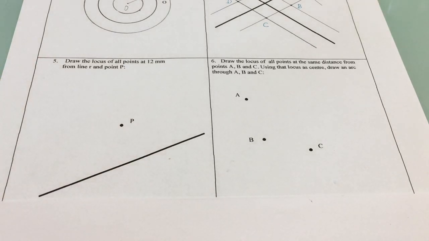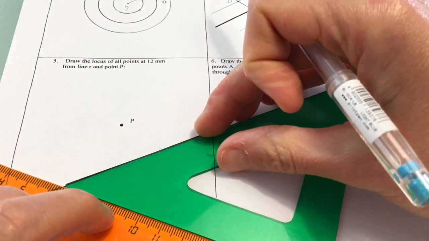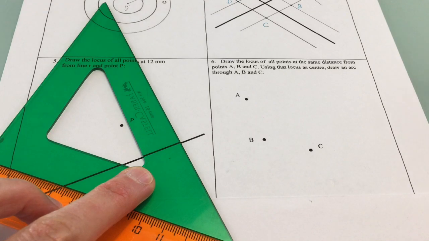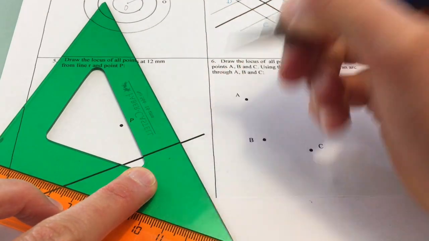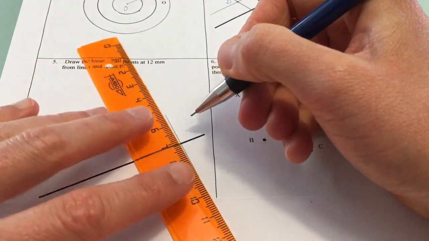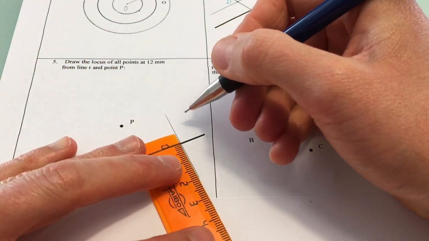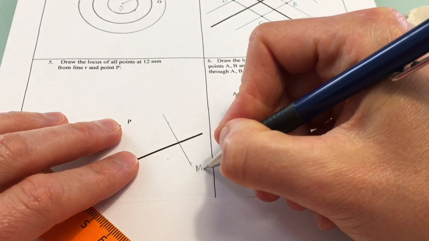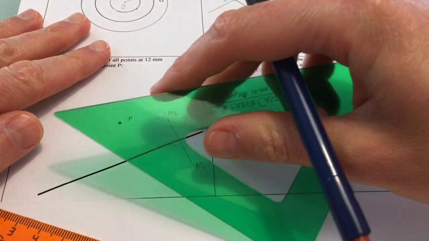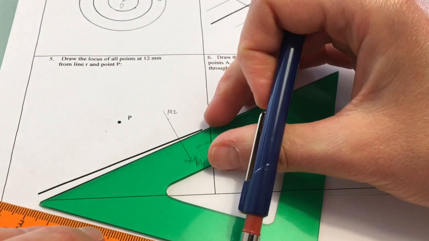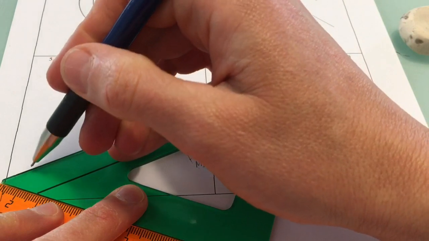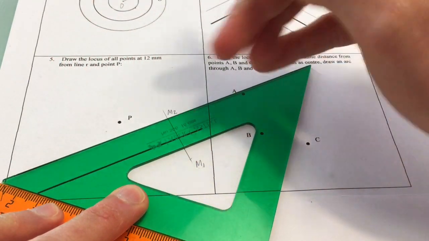I will construct a perpendicular line. I will measure on either side 12 millimeters, point M1 and M2. And this is the locus of all points at 12 from line R.